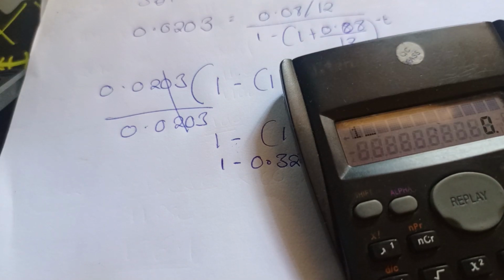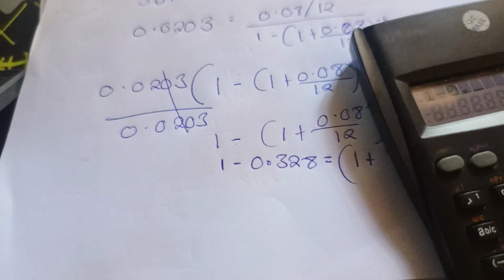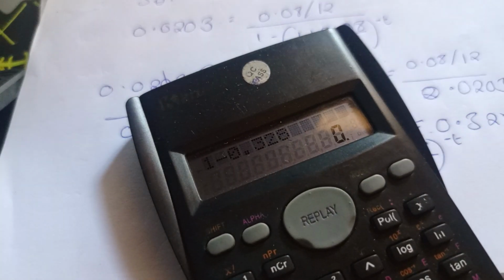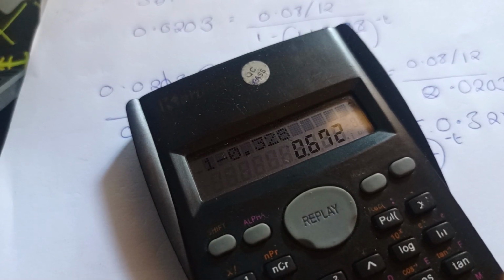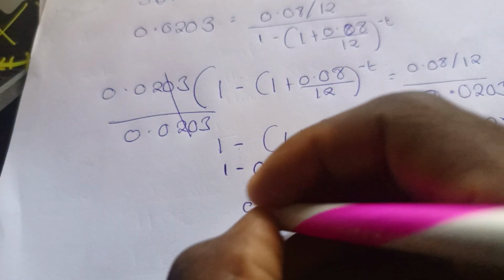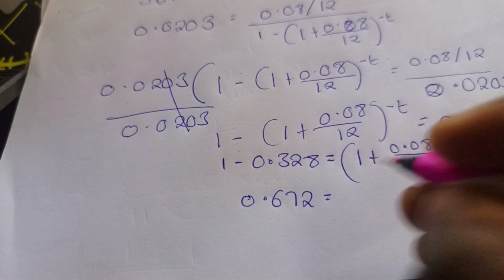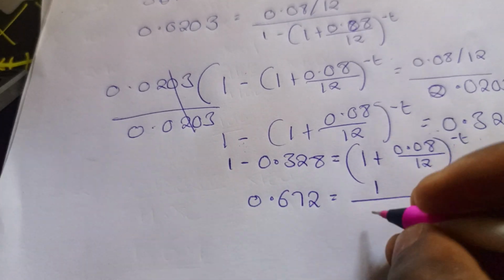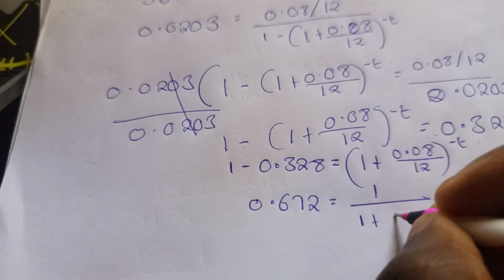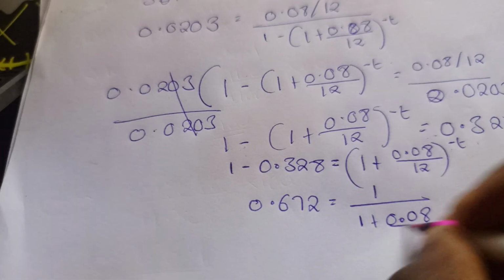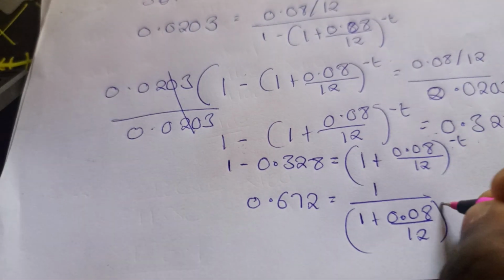So we'll have 1 minus 0.328, and we'll get our answer to be 0.672. Then remember, you can remove this negative, that is negative indices. I guess we learned that. 1 plus 0.08 over 12 to the power t.